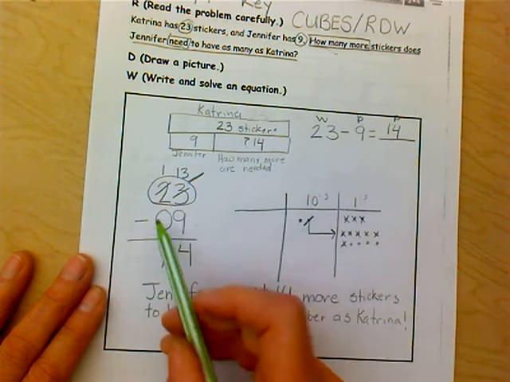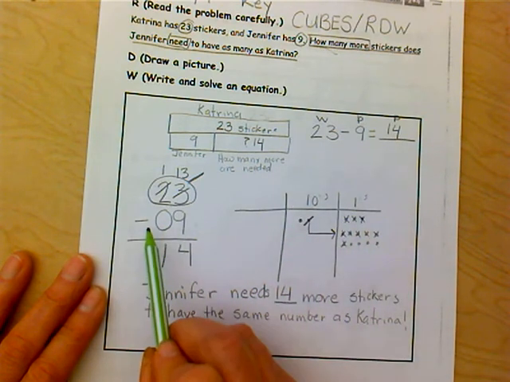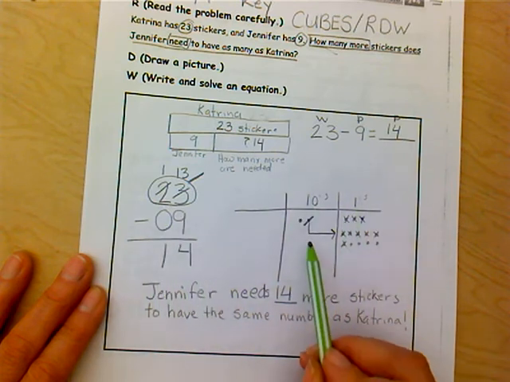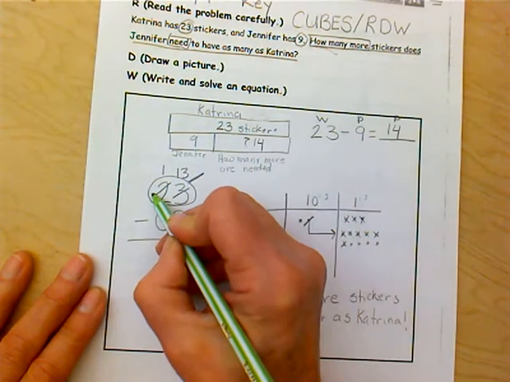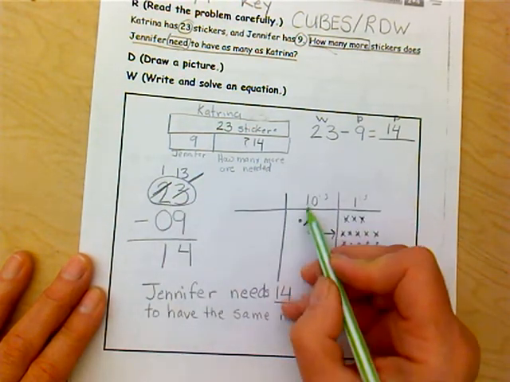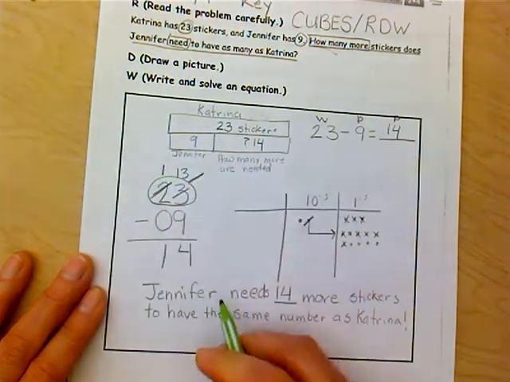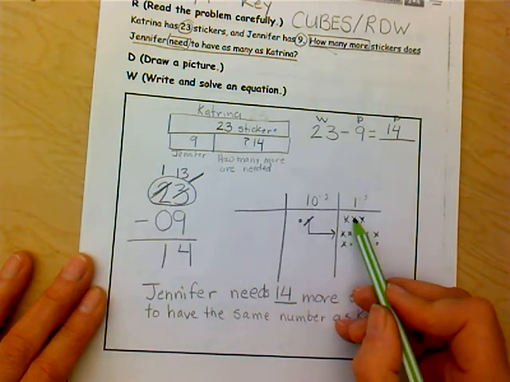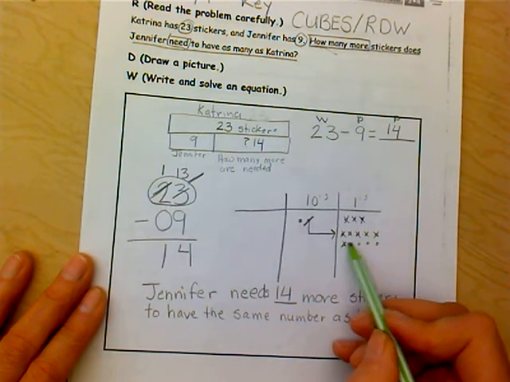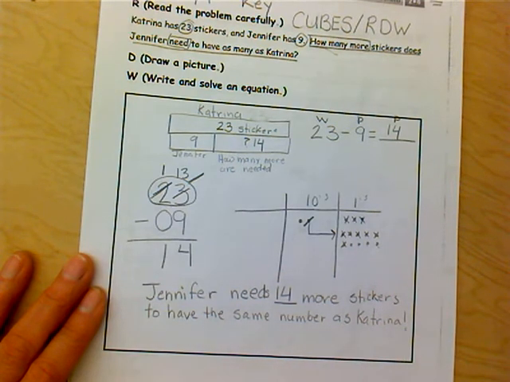However, I do have to show what I did in my chip model in my vertical model. And I'm asking myself the question, do I still have 2 tens? Not in the tens, I don't. So I'm crossing out my 2 tens and I'm saying, well, you have 1 ten left. So I'm putting 1 ten up in my tens. And now, instead of 3 ones, I now have 1, 2, 3, 4, 5, 6, 7, 8, 9, 10, 11, 12, 13 ones. Are you remembering how to do this?